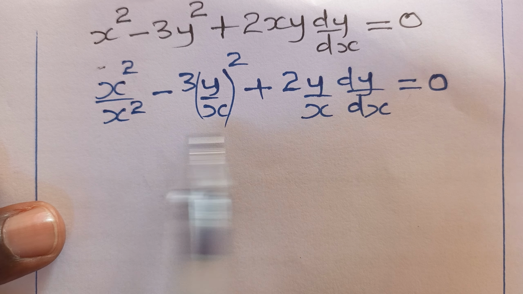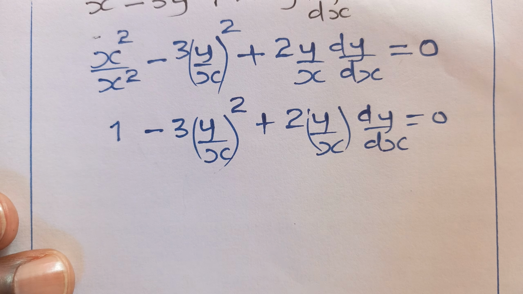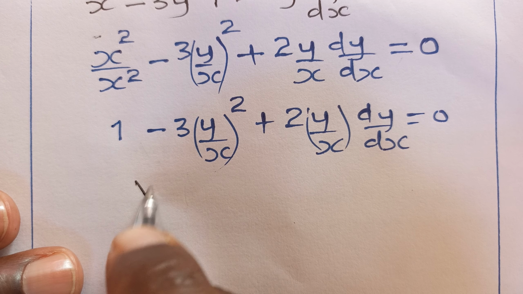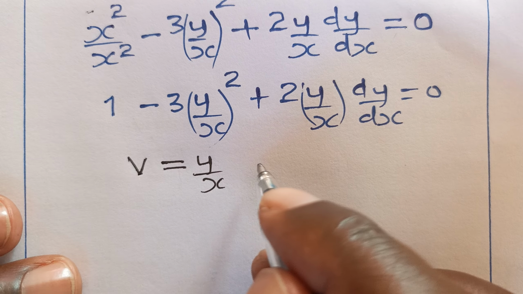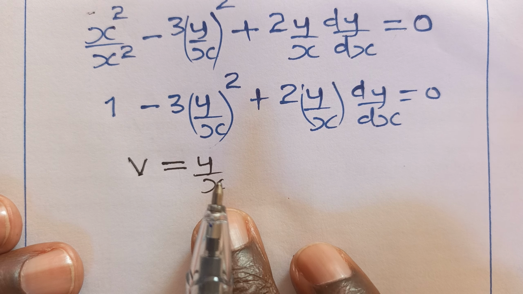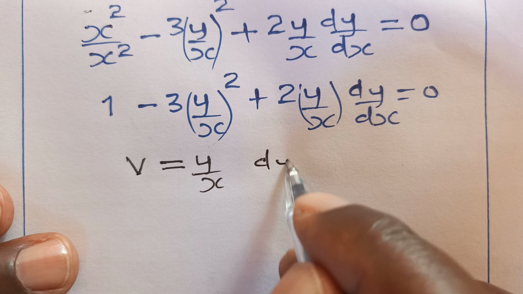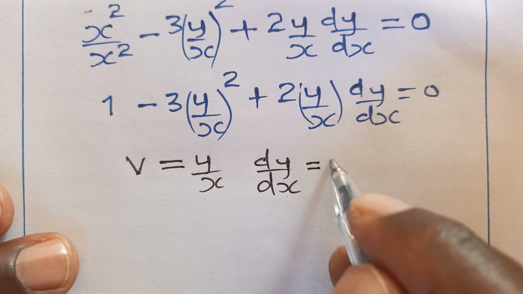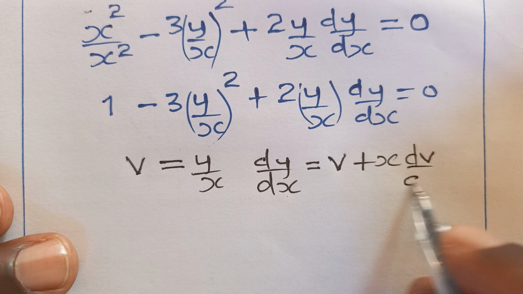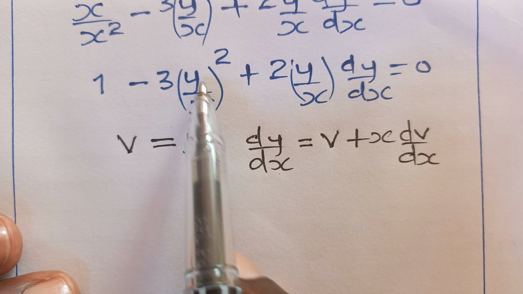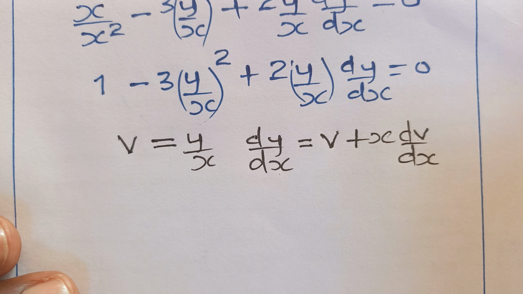So after dividing, guys, this is what we have. Of course, now this is going to be 1. And so therefore, guys, we will use the substitution v equals y over x. And also, if you differentiate v with respect to x, guys, this is what you are going to get: dy over dx is equal to v plus x dv dx. So guys, we come and replace our y over x with v, and we also replace dy over dx with v plus x dv dx.